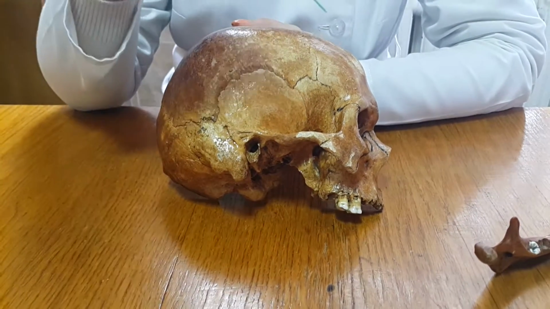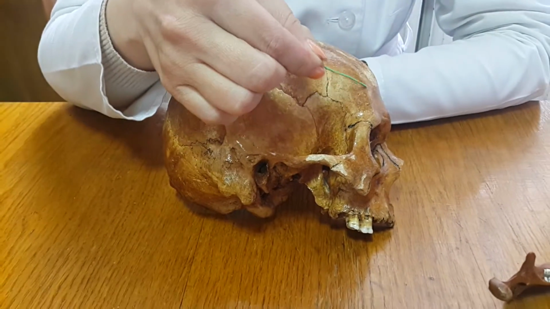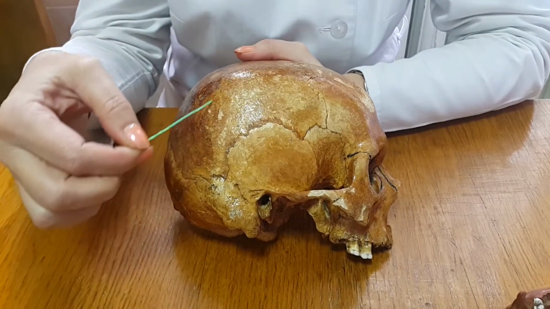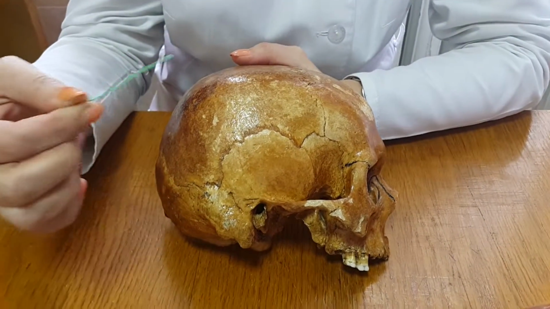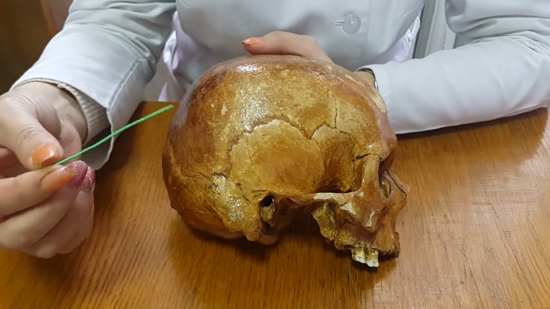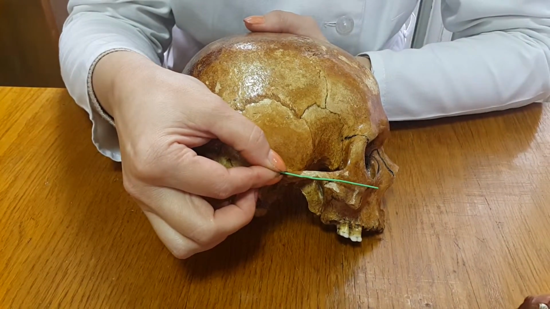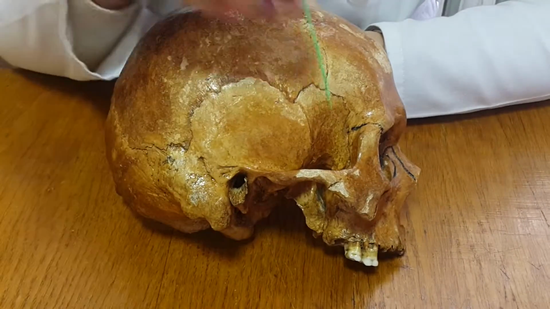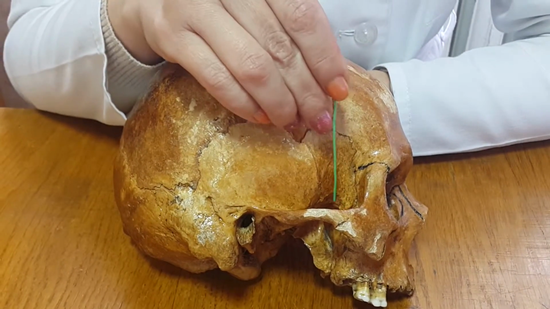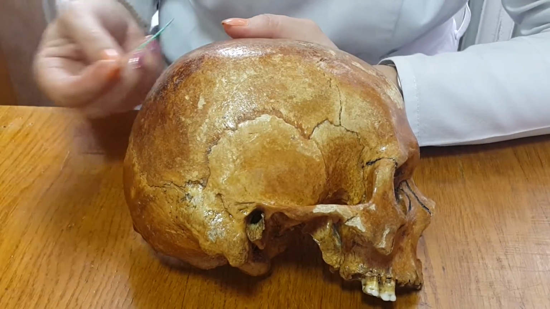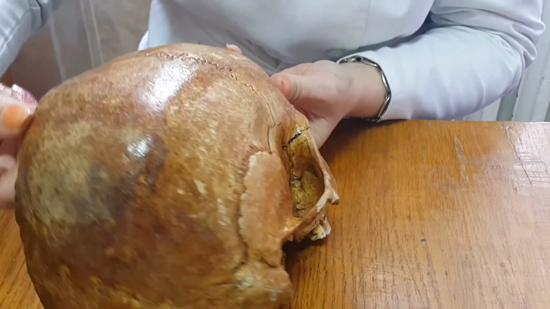Temporal fossa, fossa temporalis. Superior border: the temporal line of the frontal bone, linea temporalis ossis frontalis, and the superior temporal line of the parietal bone, linea temporalis superior ossis parietalis. Inferior border: the zygomatic arch, arcus zygomaticus, and the infratemporal crest of the greater wing of the sphenoidal bone, crista infratemporalis alae majoris ossis sphenoidalis.